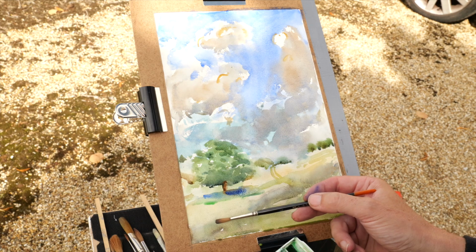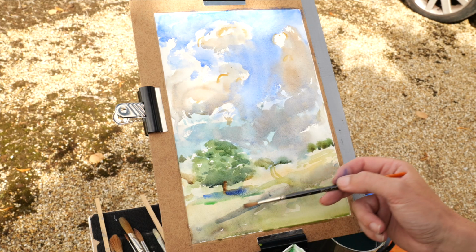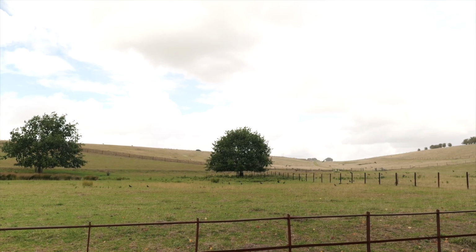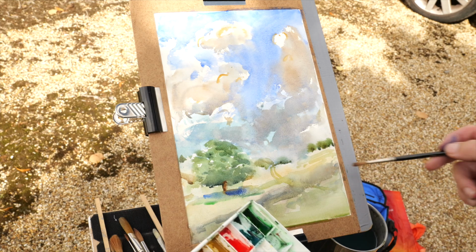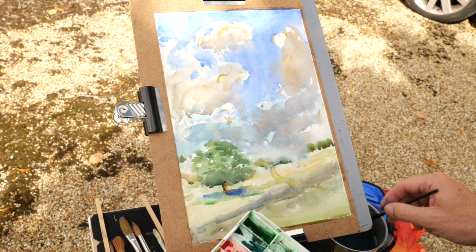Okay, so maybe there's been huge flocks of crows flying by. Reminded me of the Van Gogh painting, one of his last ones. So that's pretty much it, really. You could carry on, but you could mess it up.